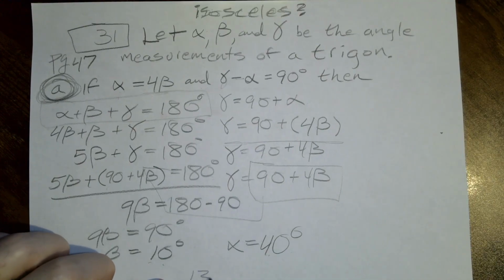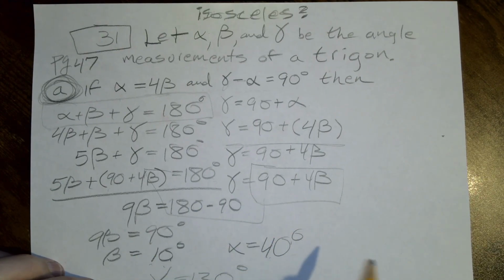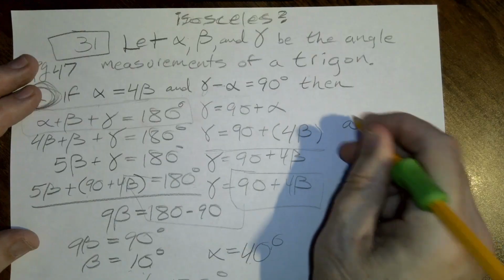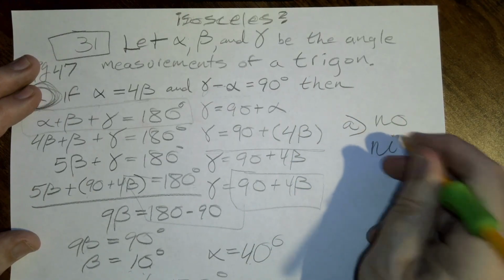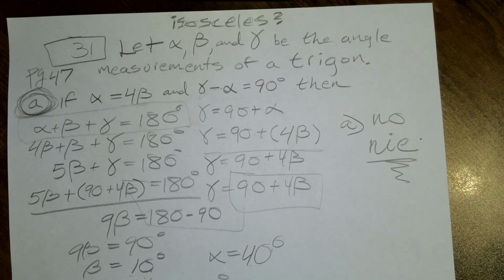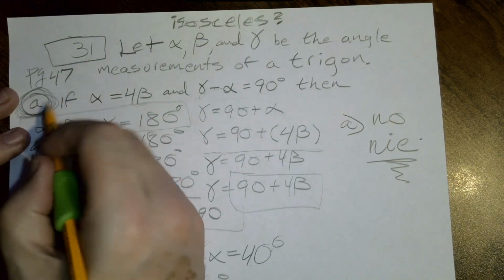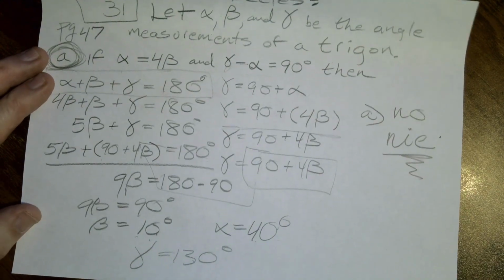So that leaves 130 for gamma. All these angles are different. It cannot be an isosceles trigon. So 47A, no. That's 31A on page 47.